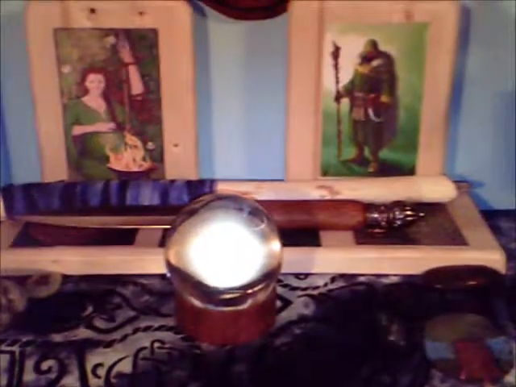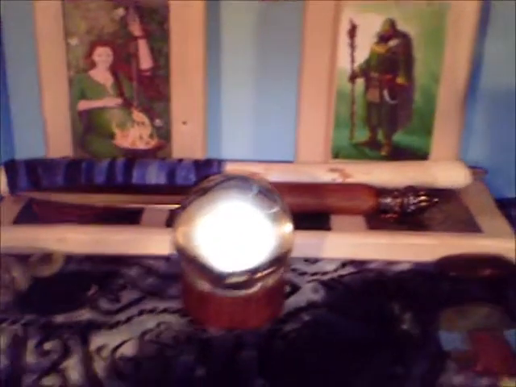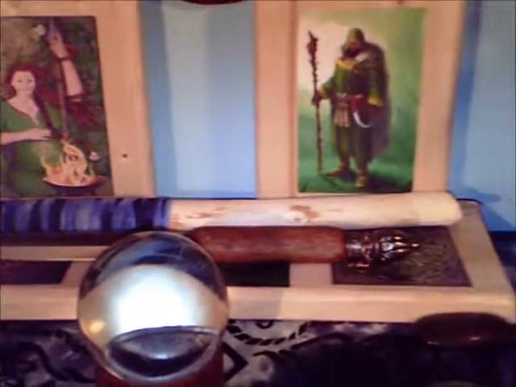Well, this is my new altar setup. And like I said, this is my new centerpiece that I just made last night. It has the Lord and the Lady on it, representations of the female and the male. On this, I will keep my athame and my wand.